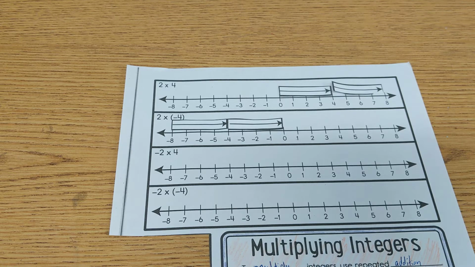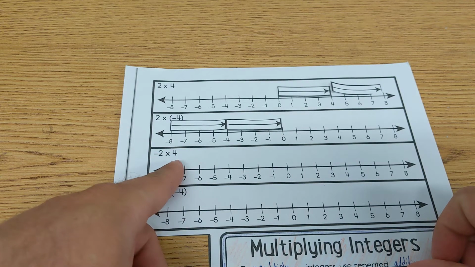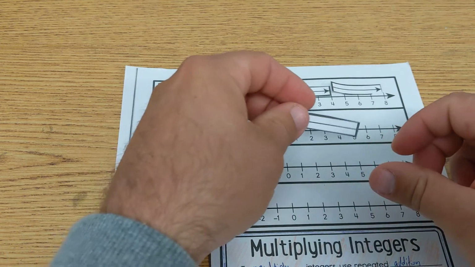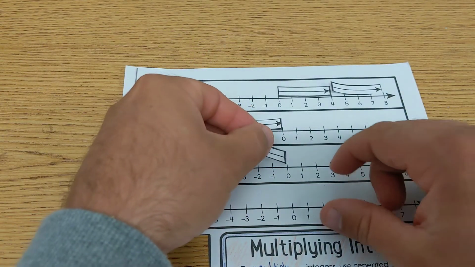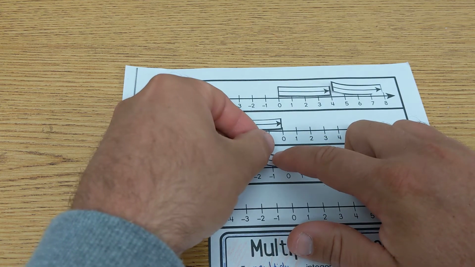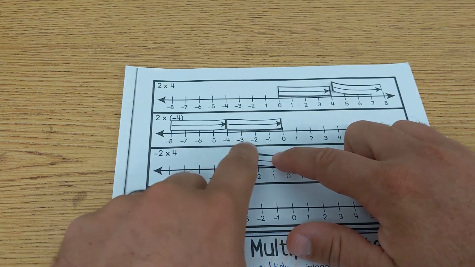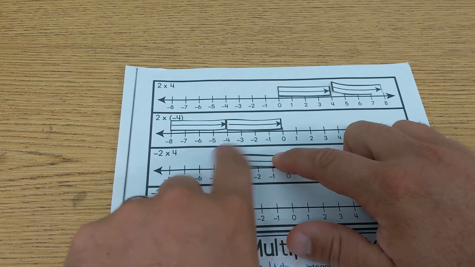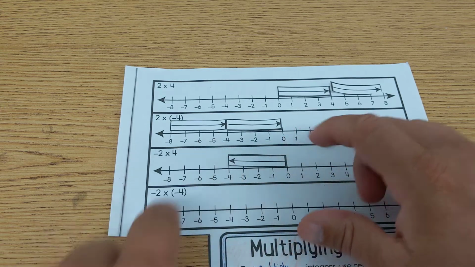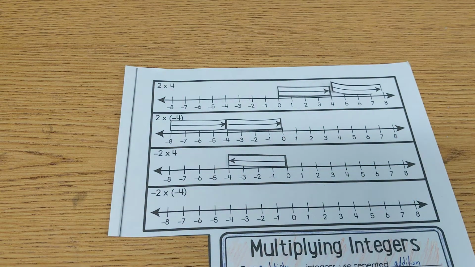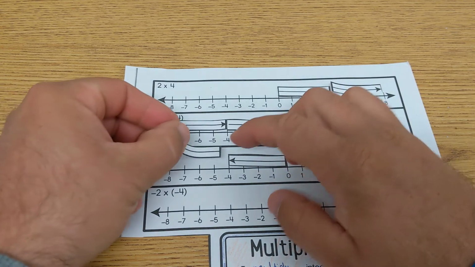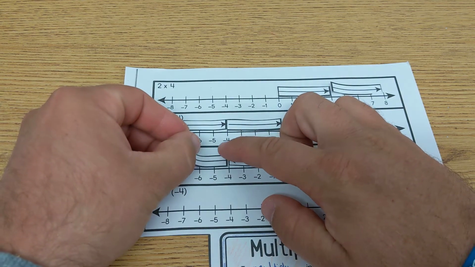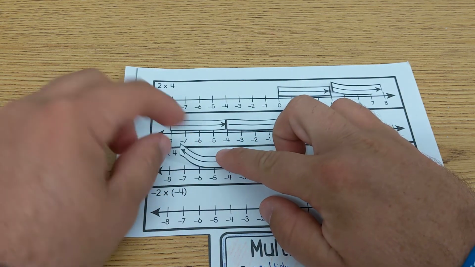But we have a what? Our second factor is a positive 4, okay? But we know that we have to go to the negative. And then we multiply negative 2, so we'll be on this side.